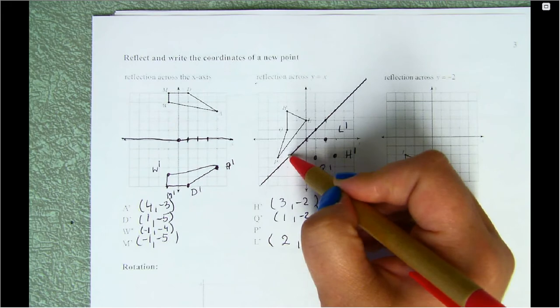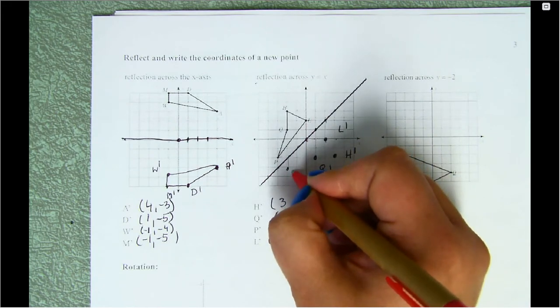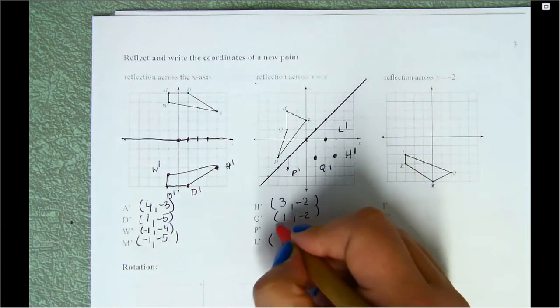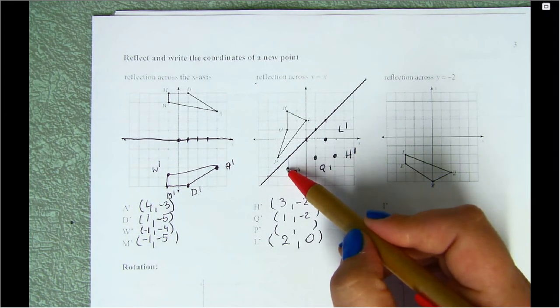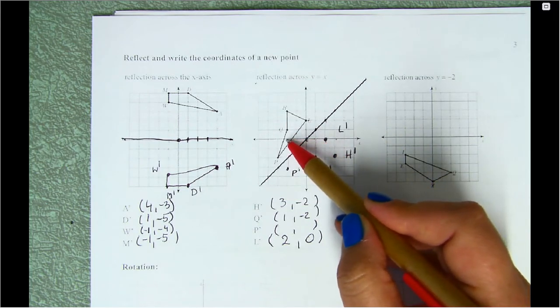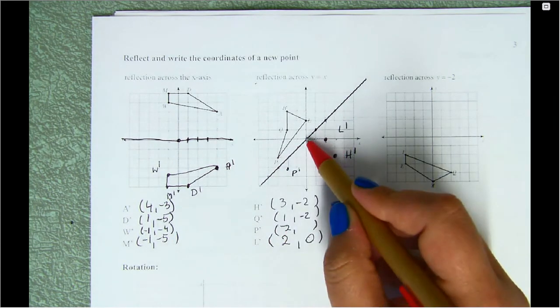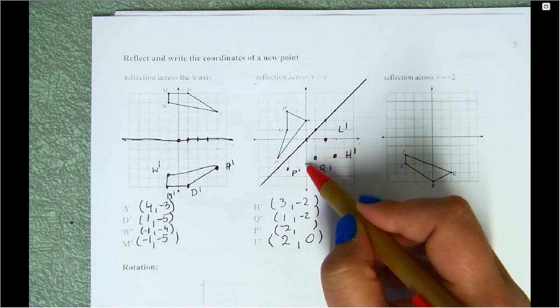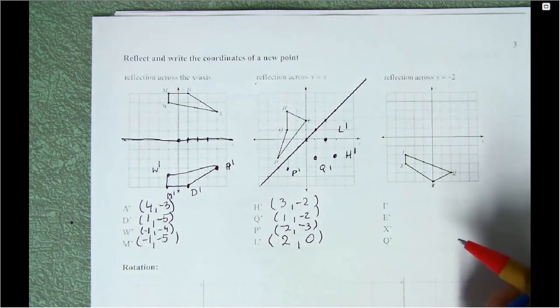It's only 1 unit away from my line, so it's going to be 1 unit away this direction. Oh my goodness. Okay, so where's P prime as coordinates in this? It's going to be 2 units to negative x, so negative 2, and then 1, 2, 3 units in the negative direction for y, so negative 3. Now connect it.